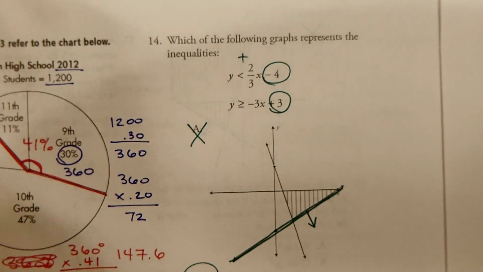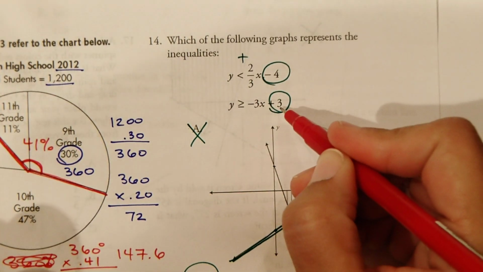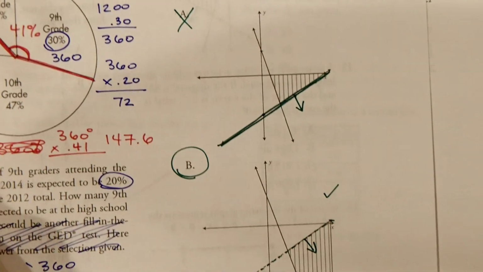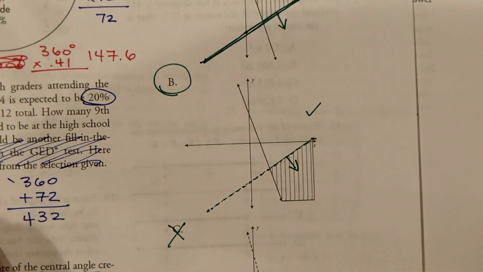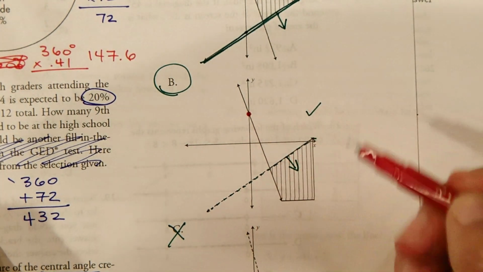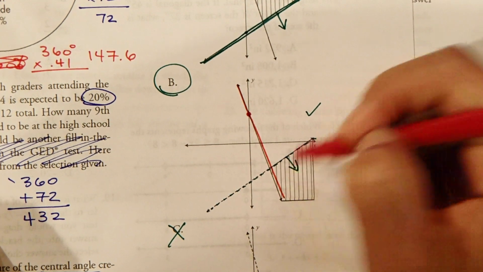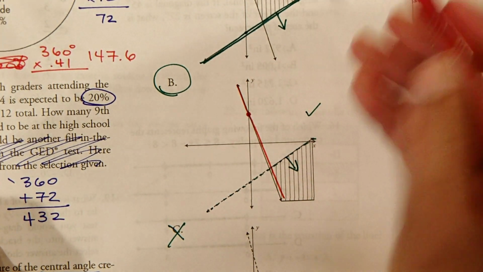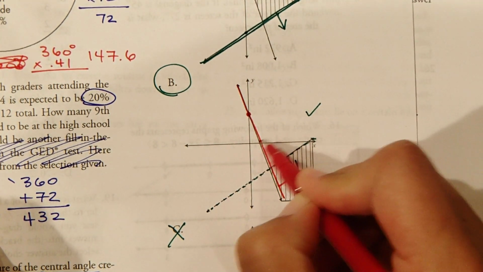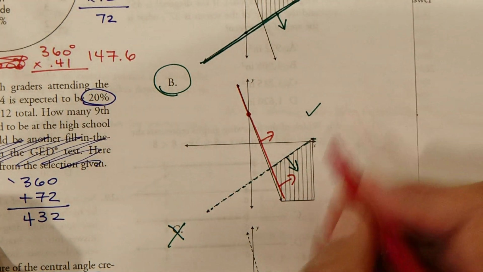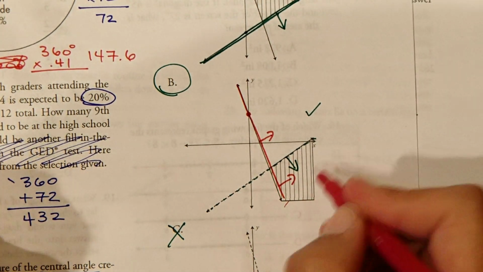Now let's just confirm that that's correct by checking the other one. So y is greater than negative 3x. So let's look at this option B. So here's our plus 3 and our negative slope of 3x. And it's greater than, which means it should be shaded on this side here, which it does. We're only shown the area of the solution, so we can see that this does work. This is our answer.